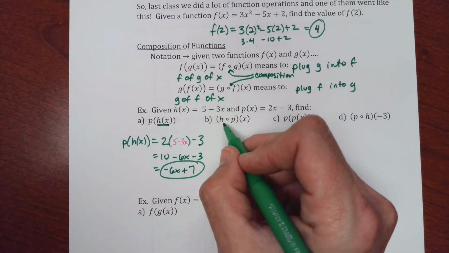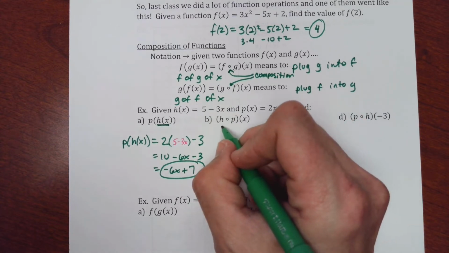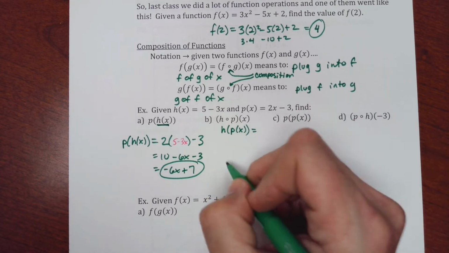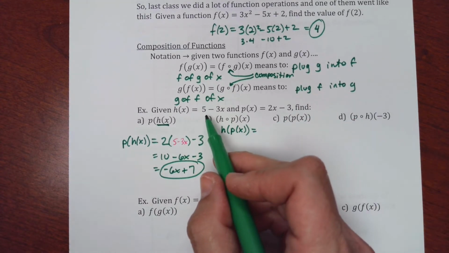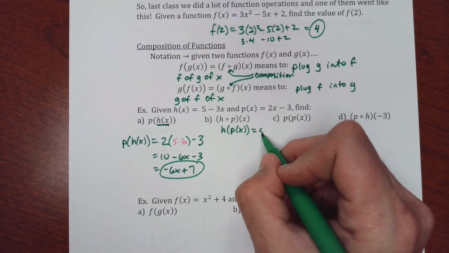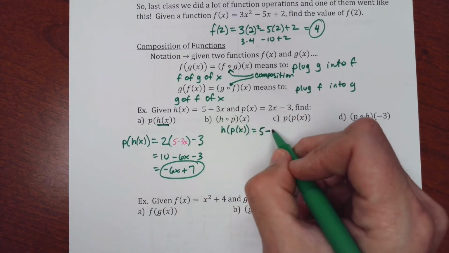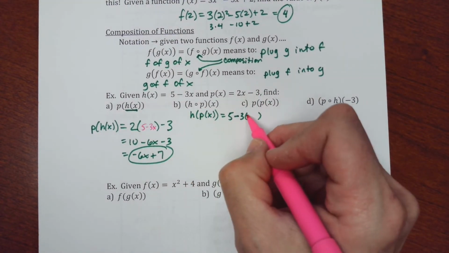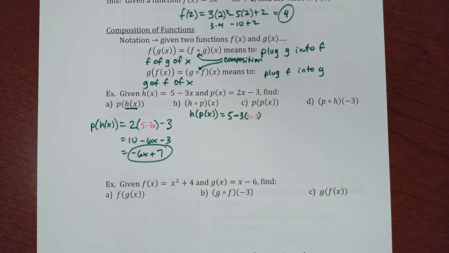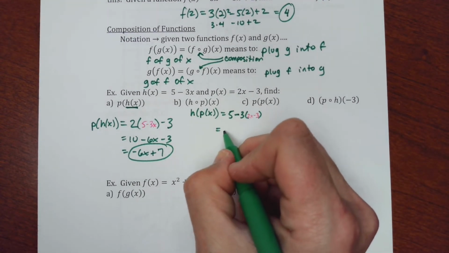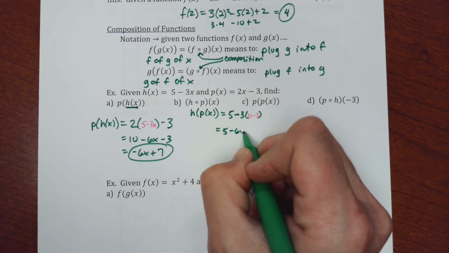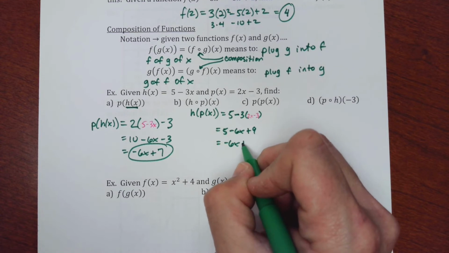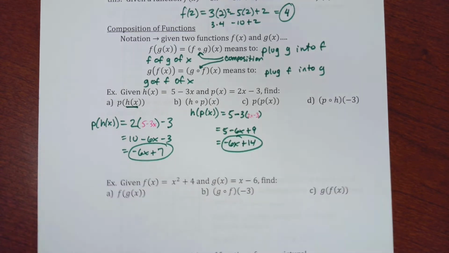All right, so h, it doesn't say hop. Remember, this means h of p of x. So I should have written it lower, but I'll just go with it. So h is the boss. H is outside here. So 5 minus, and then 3 blank space. Well, in that blank space is where I put p. It's 2x minus 3. Okay. All right, so let's work it out. 5 stays. Negative 3 times 2x is negative 6x. Negative 3 times negative 3 is plus 9. So I'm going to write the negative 6x first, and 5 plus 9 is 14. So your answer is another problem.